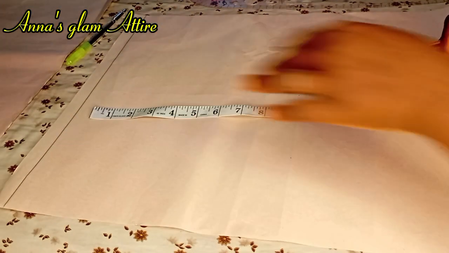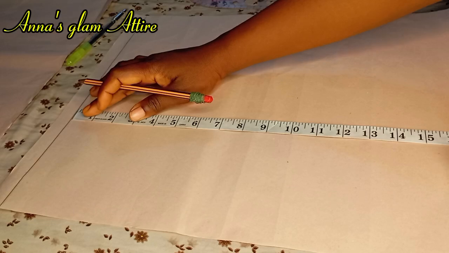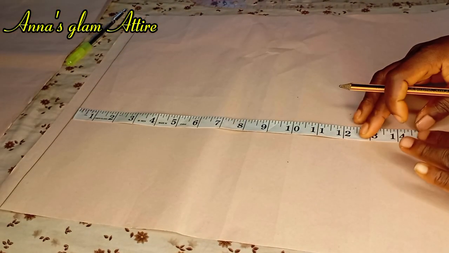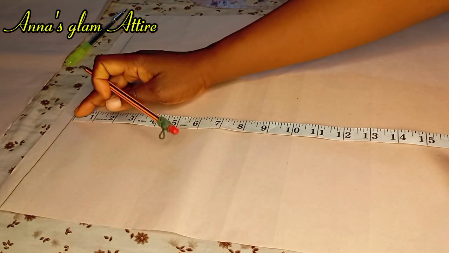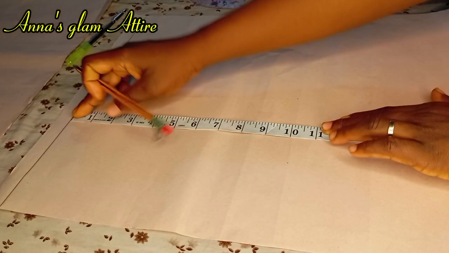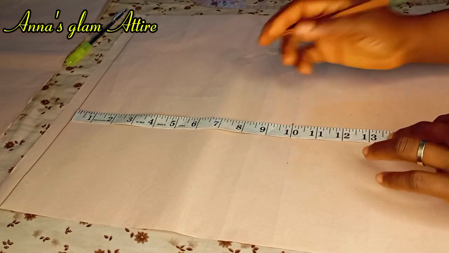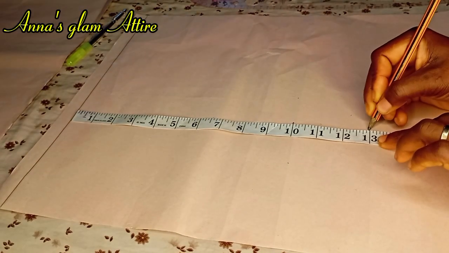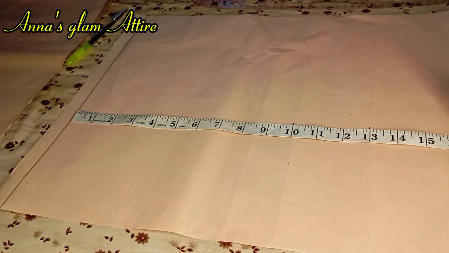Then the next thing I'm going to do now is to place my points, the points that I need for me to create this bodice. And the points that I need for this are the bust point, the under bust point, and the waistline point. So the first point I'm going to get now is my bust point, which is 10 inches. Then the second one is my under bust point, which is 13 inches. The third one I'm going to get is my waistline point, which is 16.5 inches.